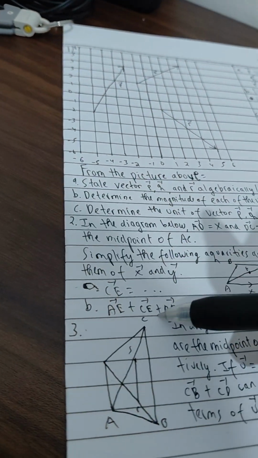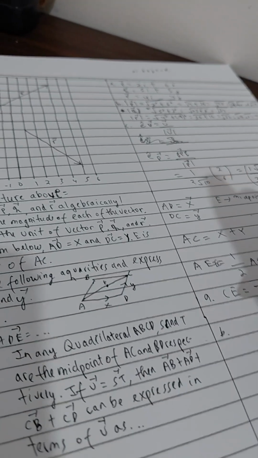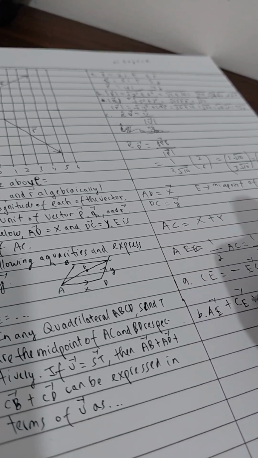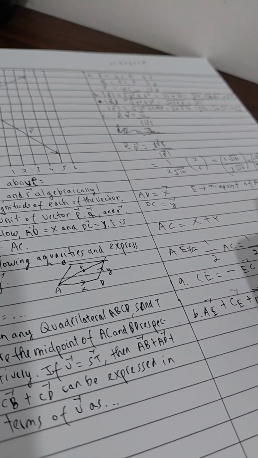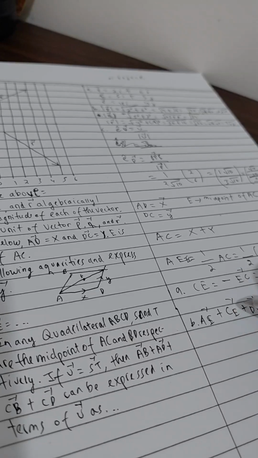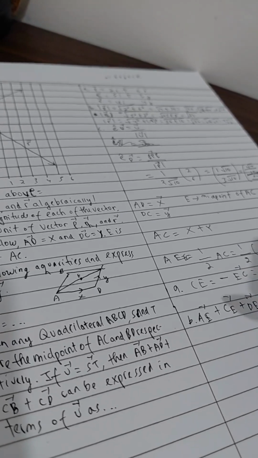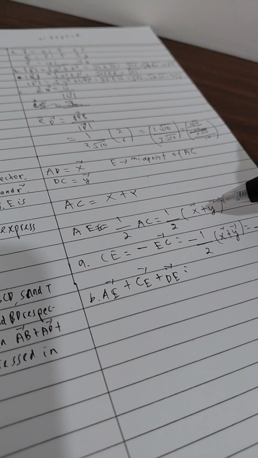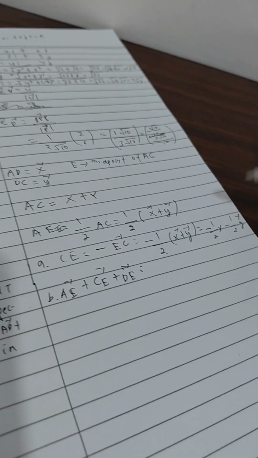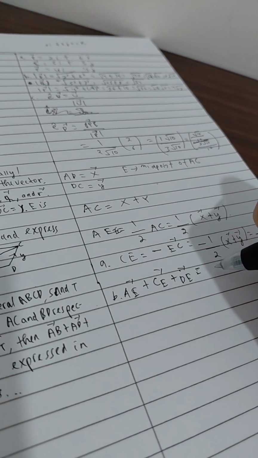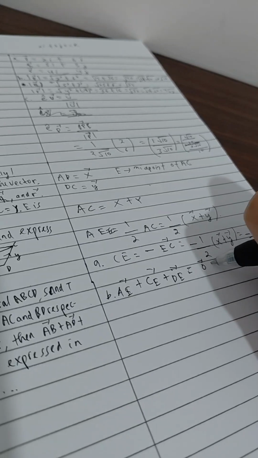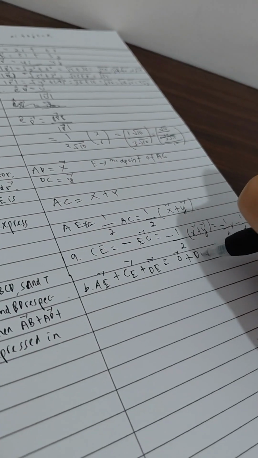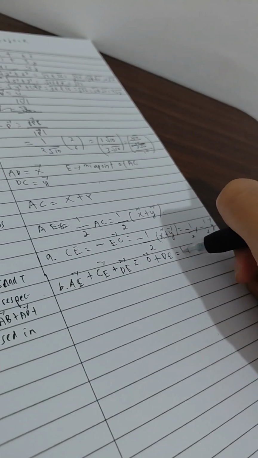And then B. AE plus CE plus DE. Simplify that. Since AE and CE are opposite vectors, AE equals minus CE, their sum is 0. So this plus this is 0, so we can write it here. It is 0. And then DE equals DE.